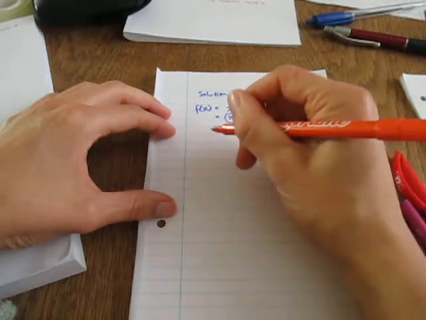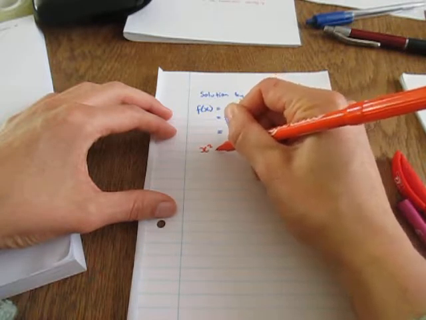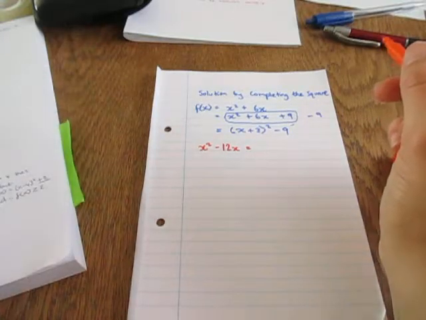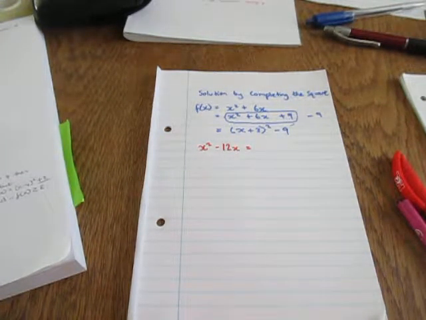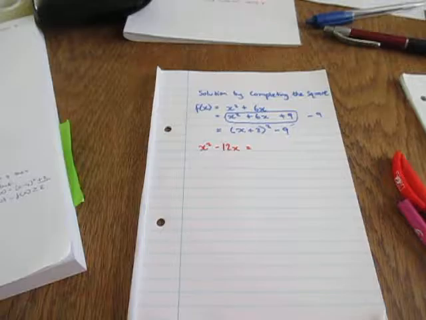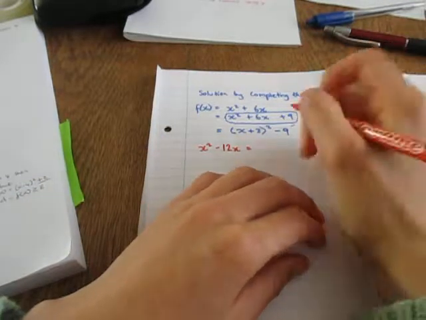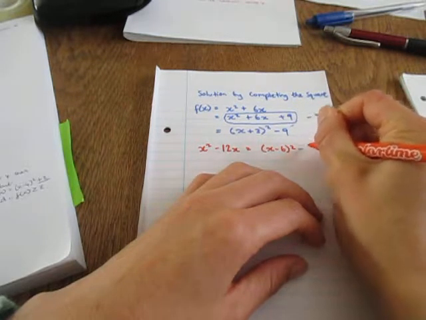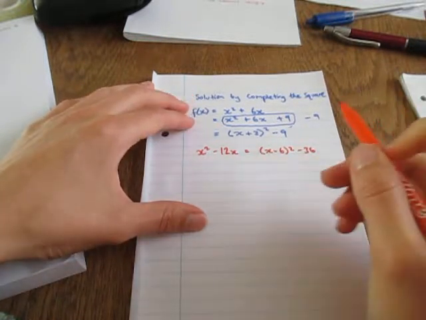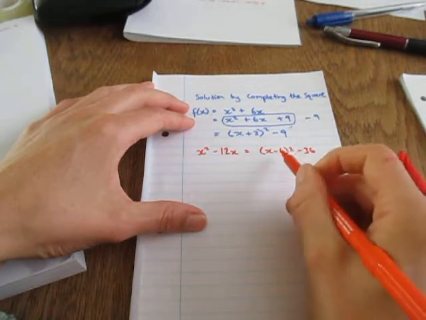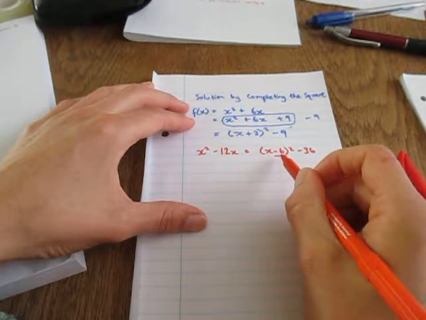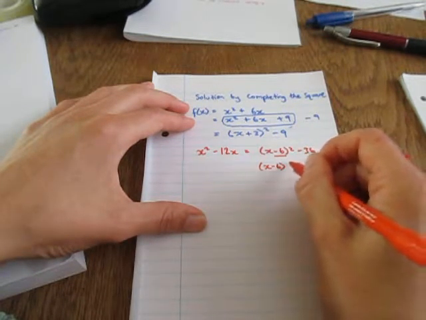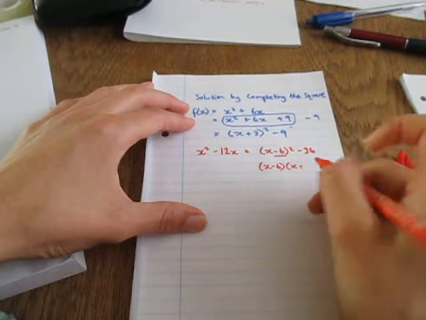We can take another example. X squared minus 12x. Okay, what can we do with x squared minus 12x? Well, it's equal to x minus 6 squared minus 36. But how do we know that it's equal to this? Well, let's just look at how this expands. X minus 6, x minus 6.